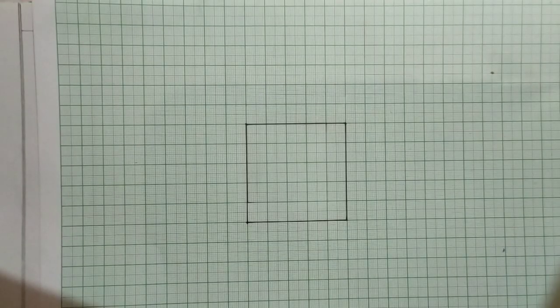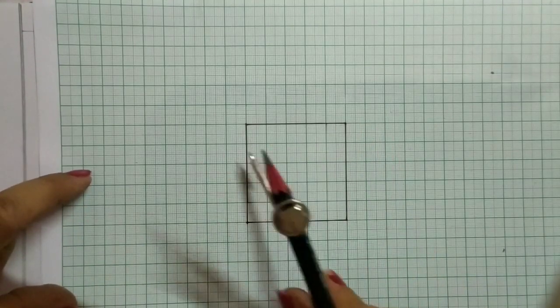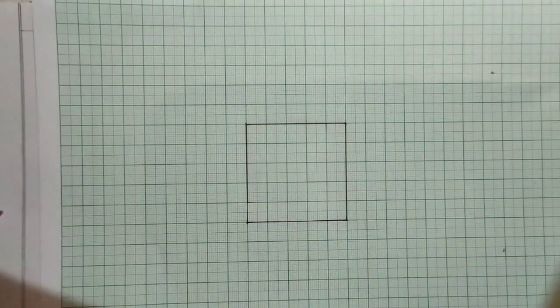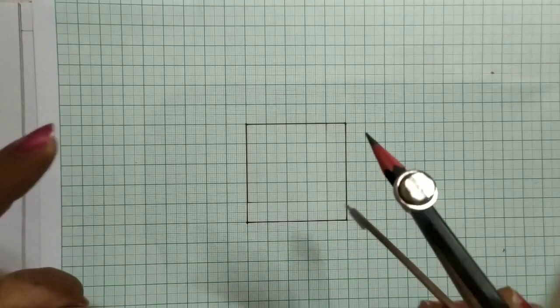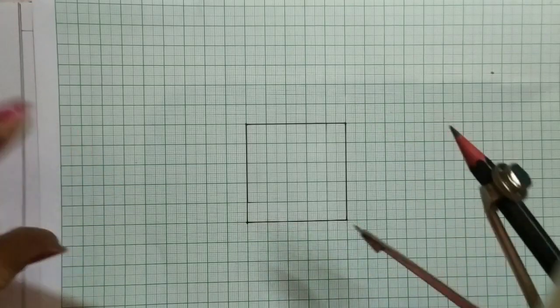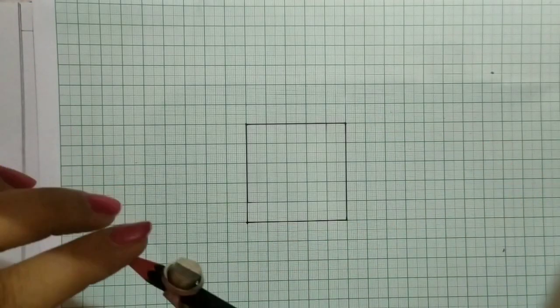Now let's draw a square pyramid. For that, the base is required, that must be a square. So I have drawn the square over here. Now I'll draw this net by using a compass, so that you can come to know how you can use a compass to draw the net.